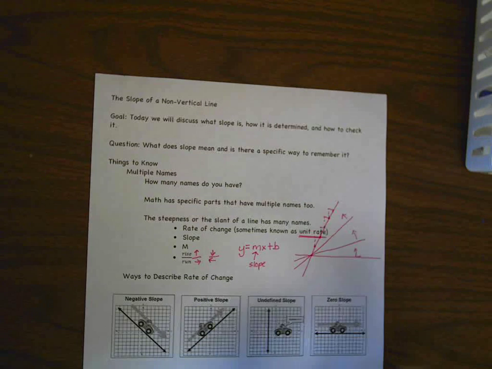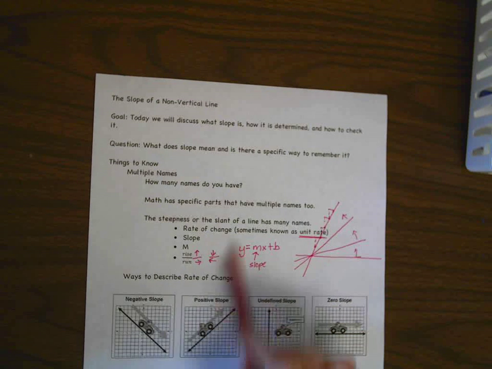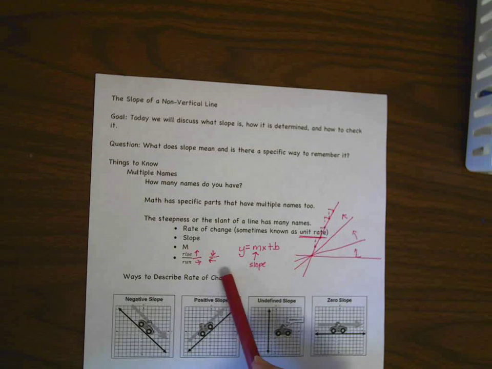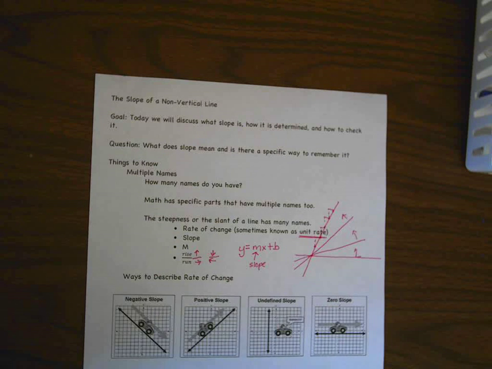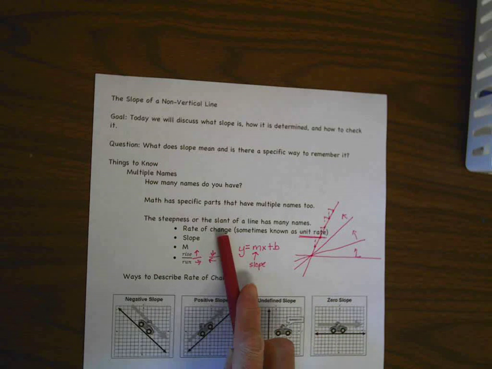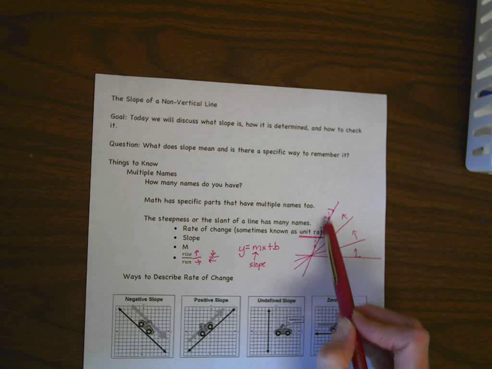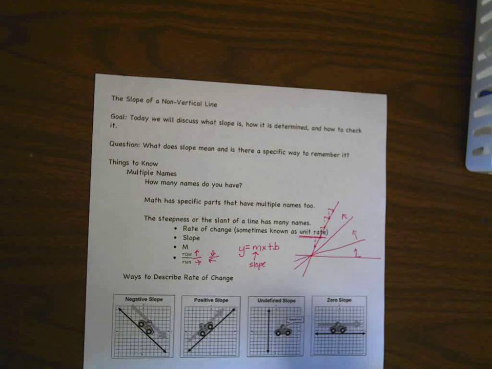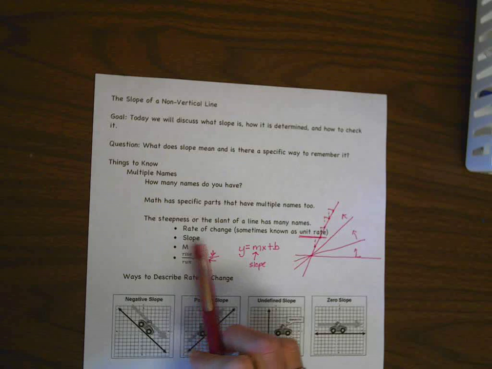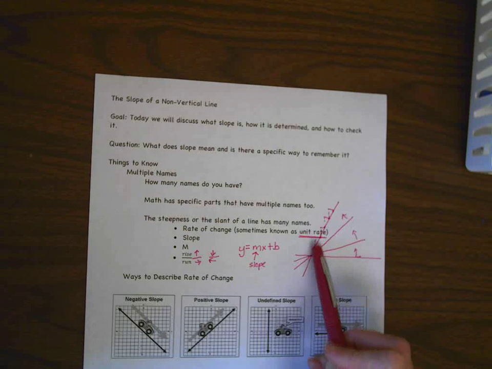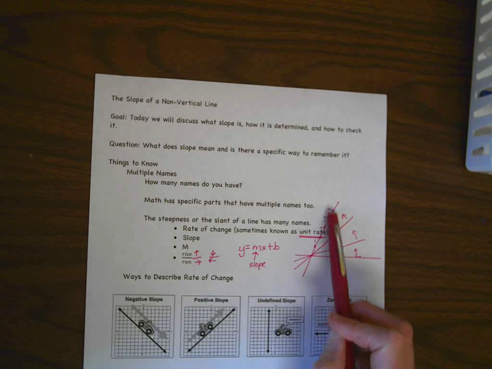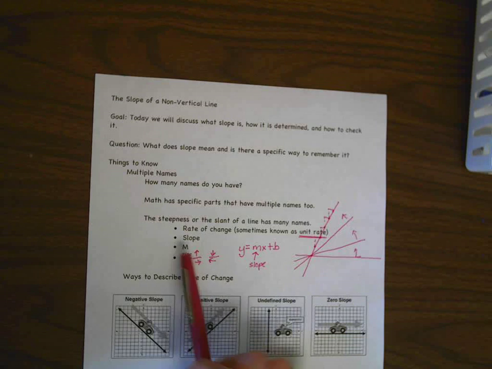Okay, so if we go back to our goal, the goal said, today we will discuss what slope is, how it is determined, and how to check it. So these are what they are. So if you're ever reading on a math test or a math problem and it's asking you for the rate of change, you need to remember that that's asking you, how did the slant of the line or the steepness of the line change? If they ask you for the slope, they're asking you, how did the slant or the steepness of the line change?